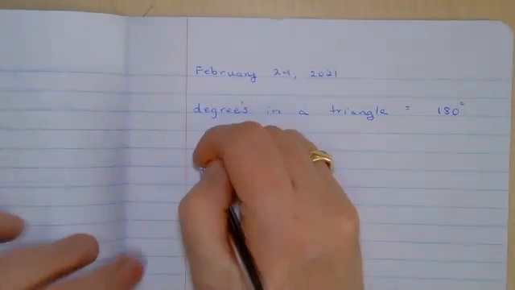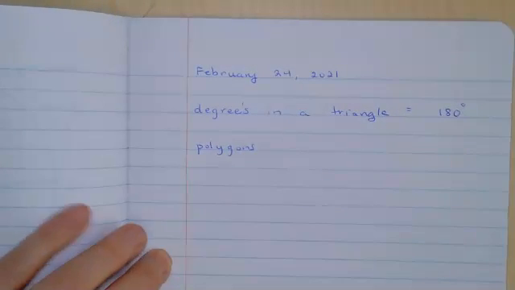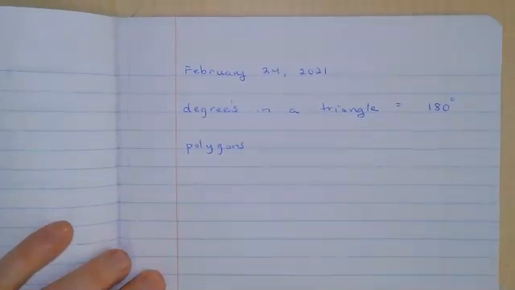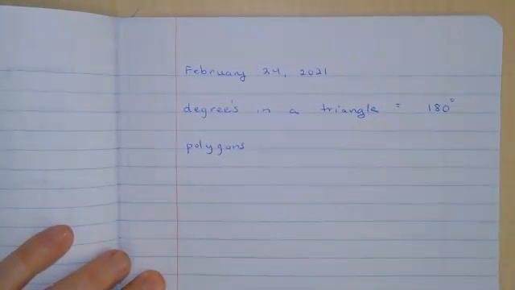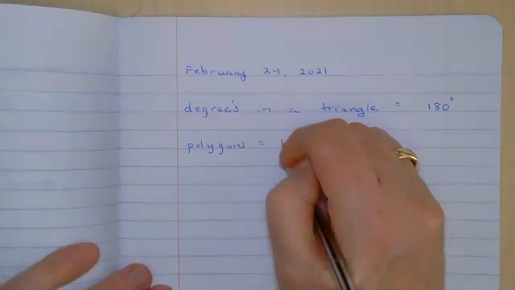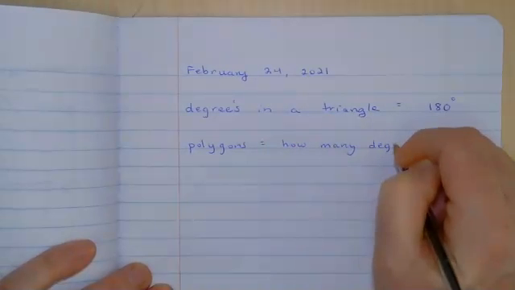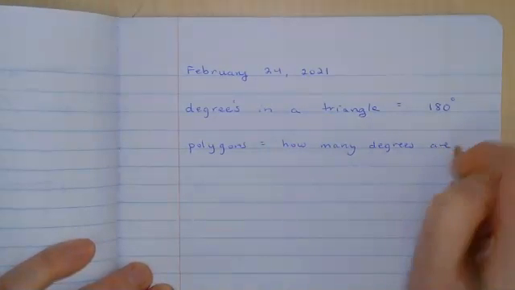What we're going to be looking at today are polygons. So not just triangles. We're going to be looking at quadrilaterals, squares, rectangles, pentagons, and irregular shapes as well. And we're going to figure out how many degrees are in the polygons.